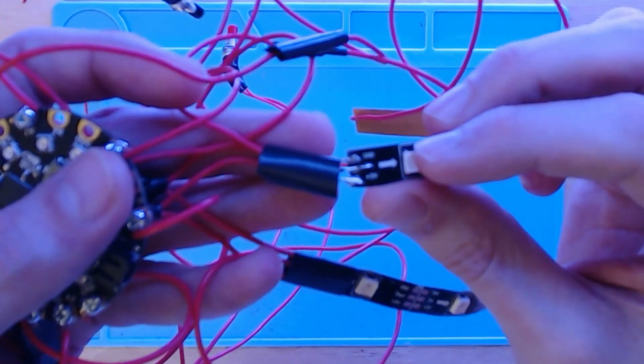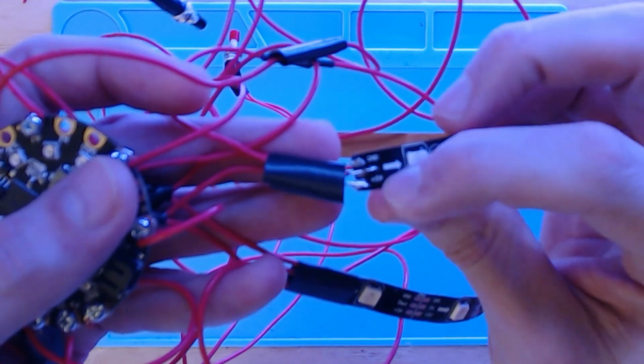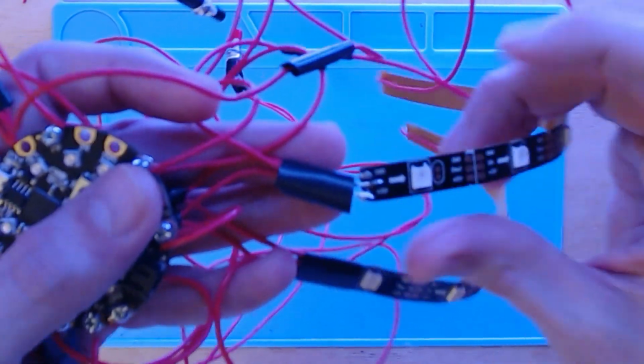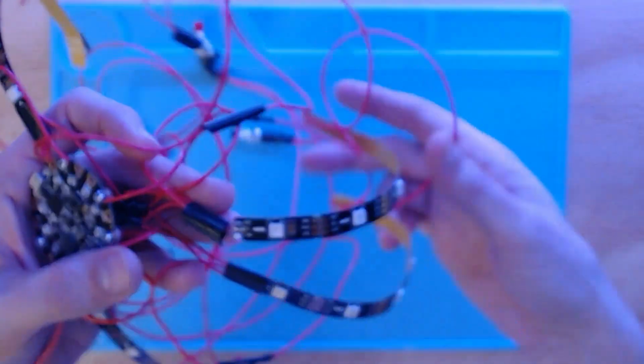So each of the NeoPixel strips has a ground, a data in, and a voltage in. The voltage in is 5 volts. It also has a voltage out.